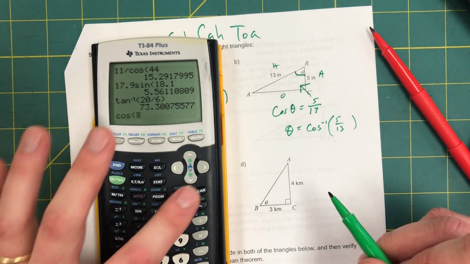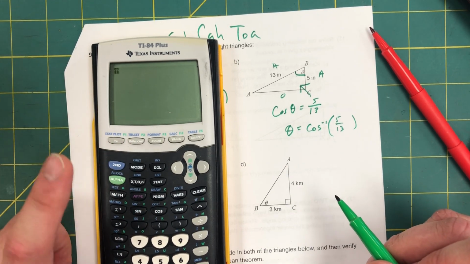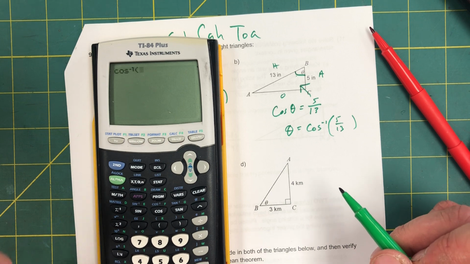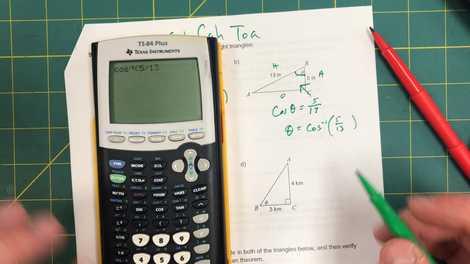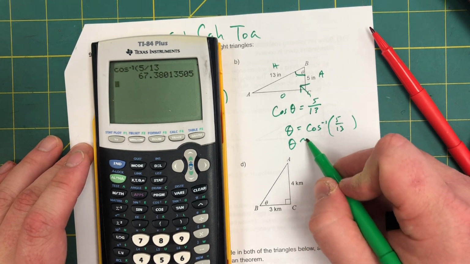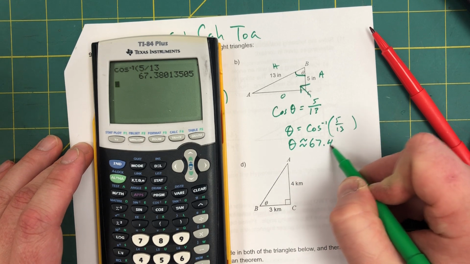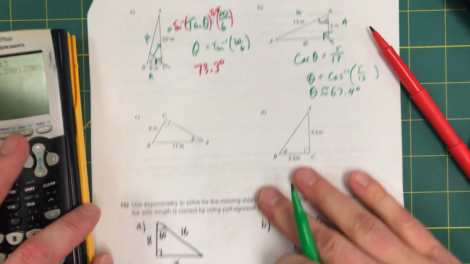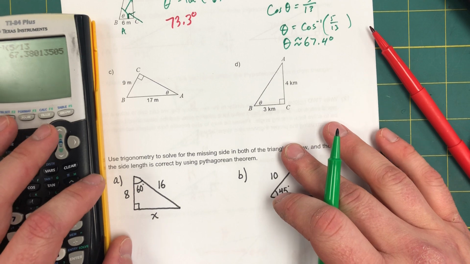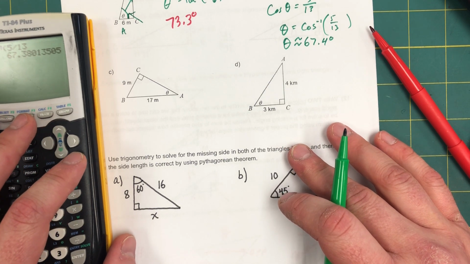So instead of pushing cosine, we'll push second. Get the little arrow to show up. Inverse cosine, 5 over 13. So we get about 67.4 degrees. That's not the actual item. That's just the light that colors that.